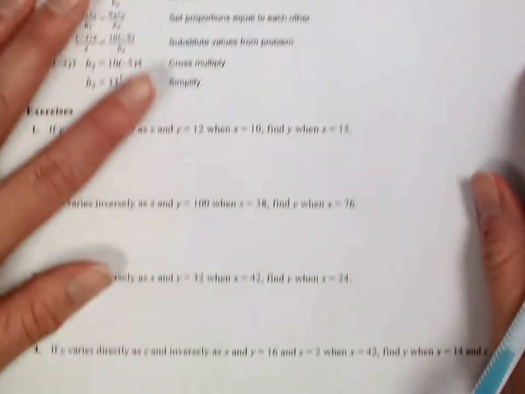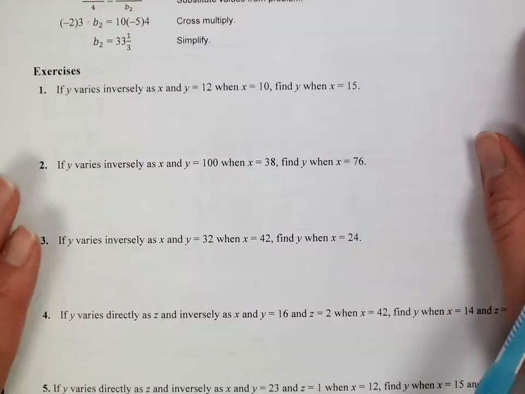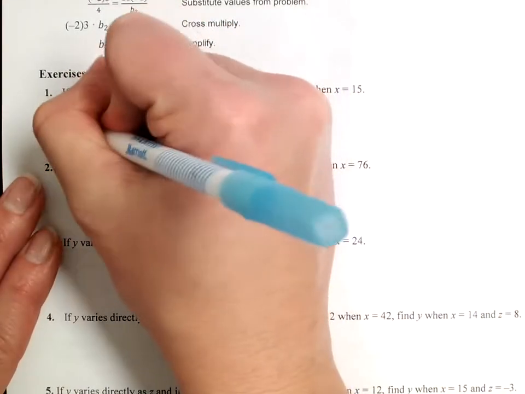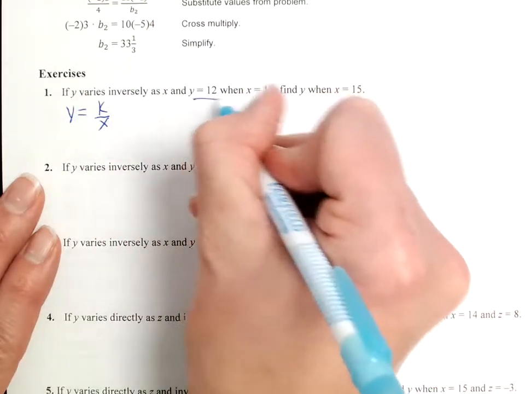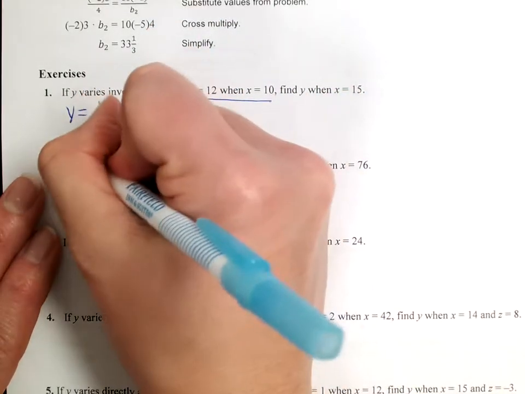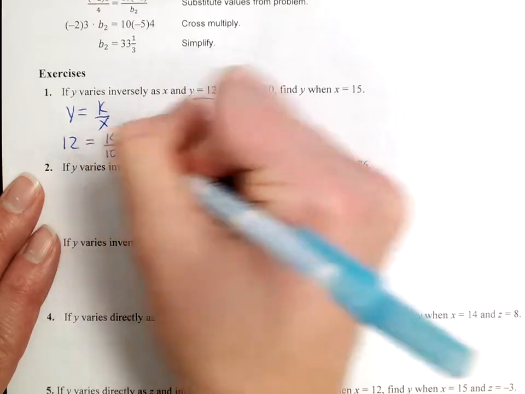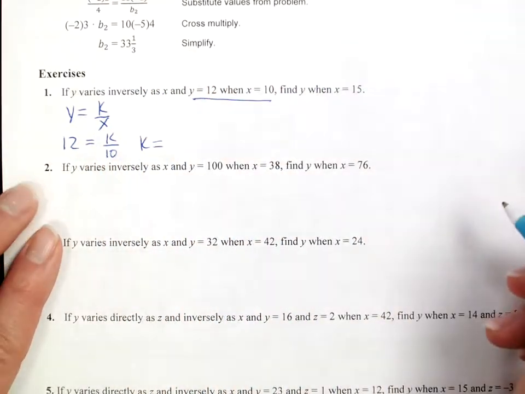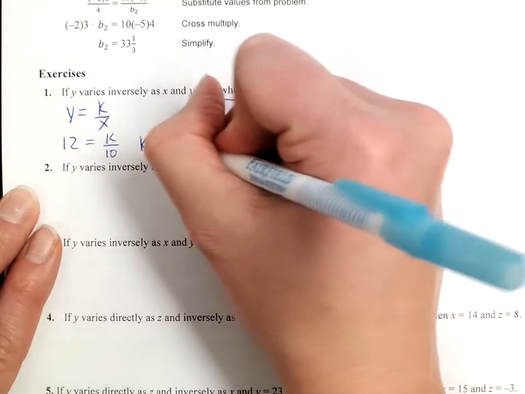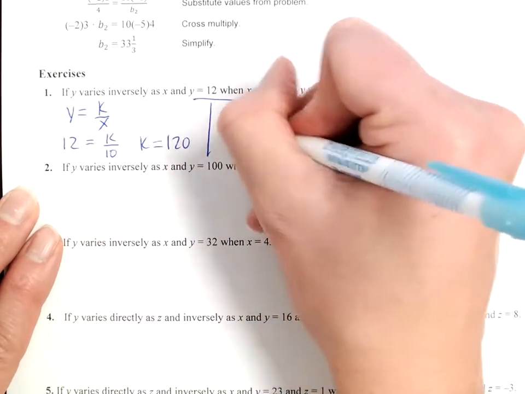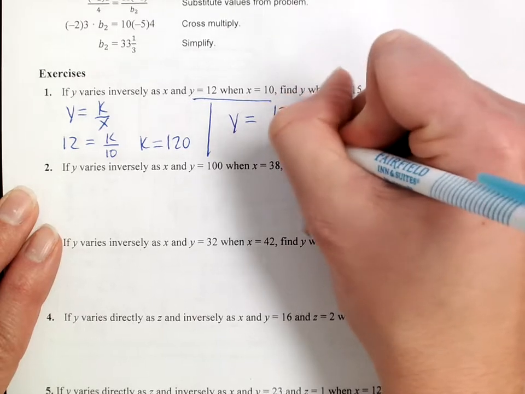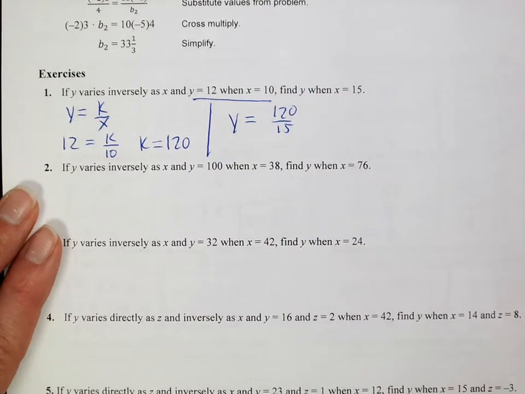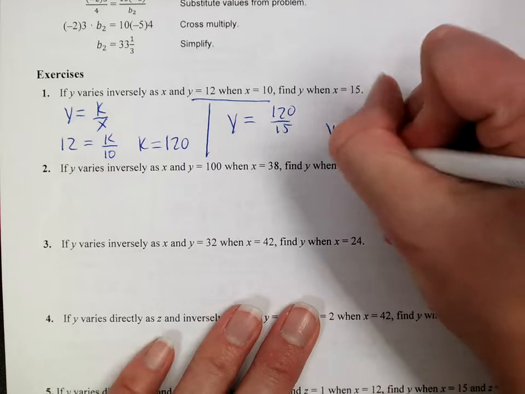So again, you're going to do the same thing to figure this out. So if y varies inversely as x, that means y equals some constant divided by x. And then it gives you 2 points, just like the last one. Y is 12 when x is 10. How do you figure out k? Well, you're going to multiply by the 10 and get that k is 120. After you know that, you can figure out y when x is 15. So that's 120 divided by 15. Or, I knew that too, that's 8. Y equals 8.